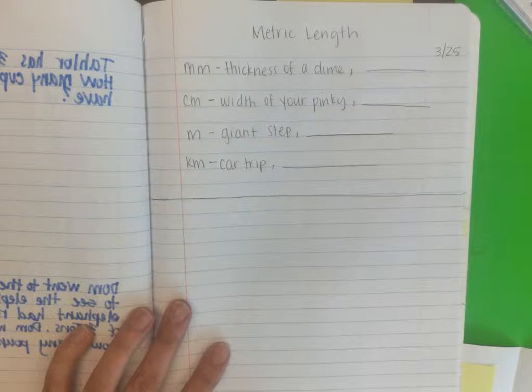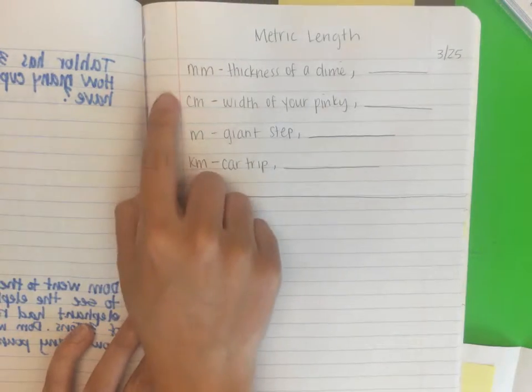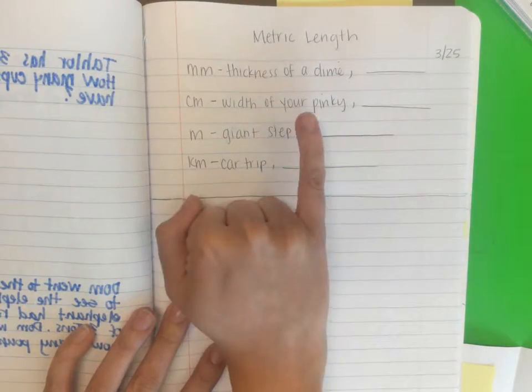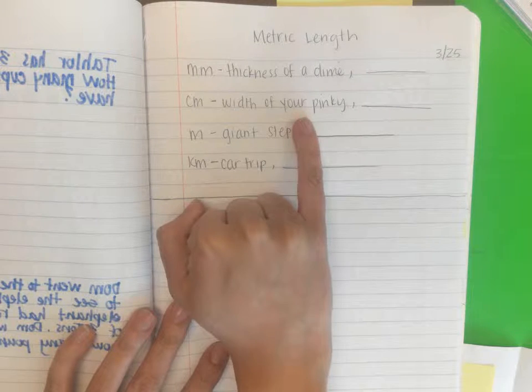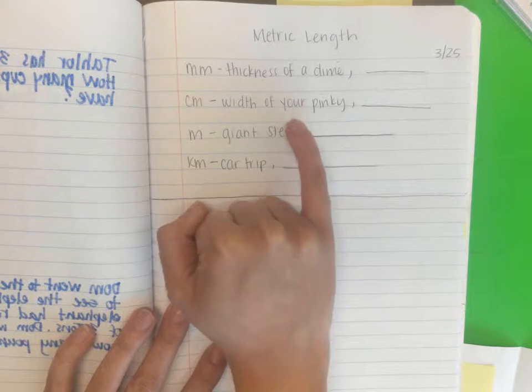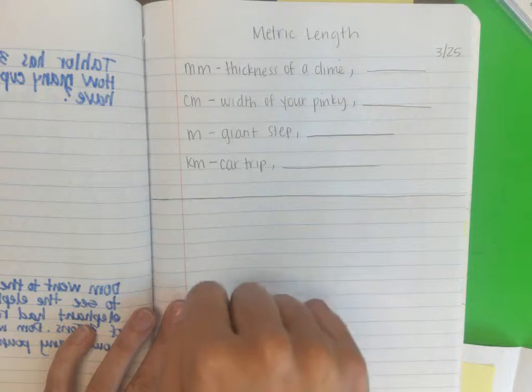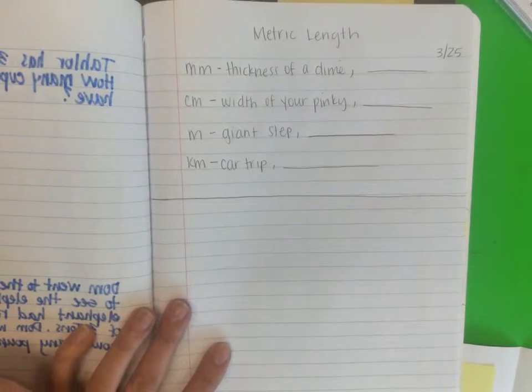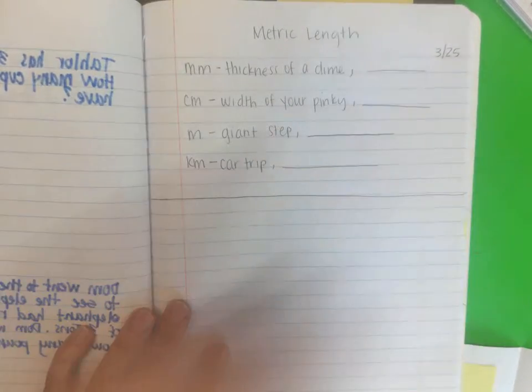Now, if you remember, our next biggest unit is a centimeter. And a centimeter, we said, is the width of our pinky. So now, when you see the question pop up, you're going to pick another example that might be the same as a centimeter, and you're going to record it right here.